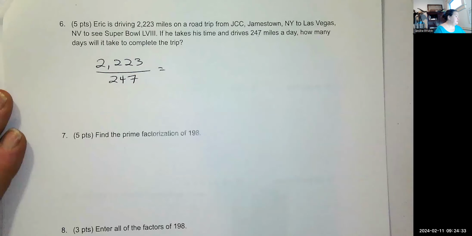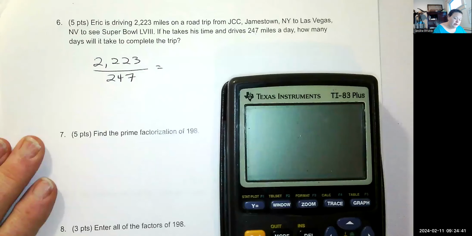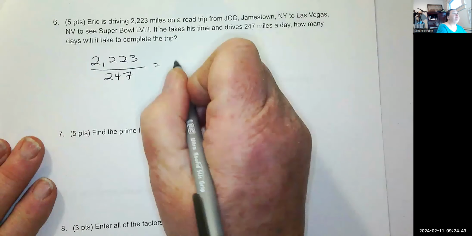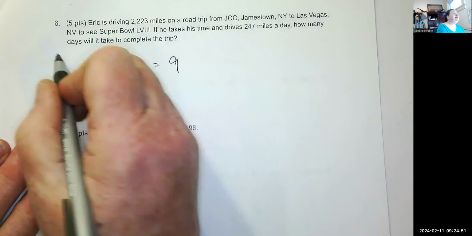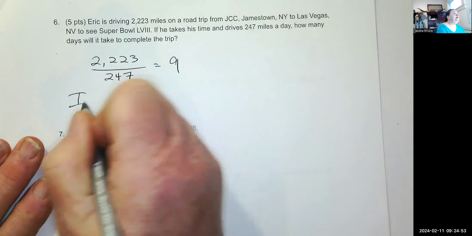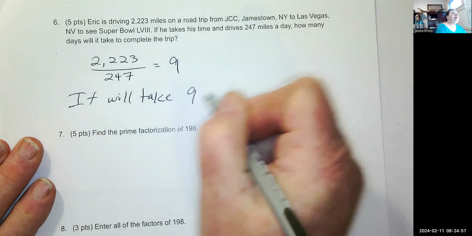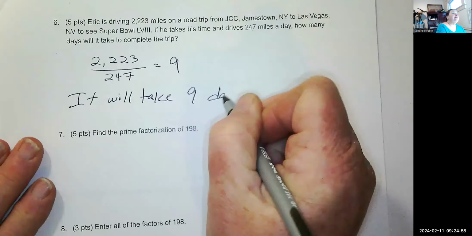So if he's going 2,223 miles, then he needs to divide it by however many he's going per day. Oops, sorry about that. Let me get rid of this. Don't need that distraction. 2,223 divided by 247 miles. He's going to take 9 days. How many days will it take to complete the trip? It will take 9 days. And I can just stop right there, or I could say to complete the trip.